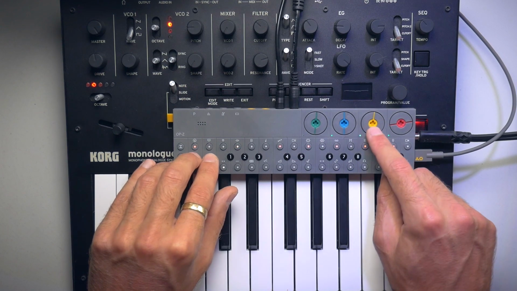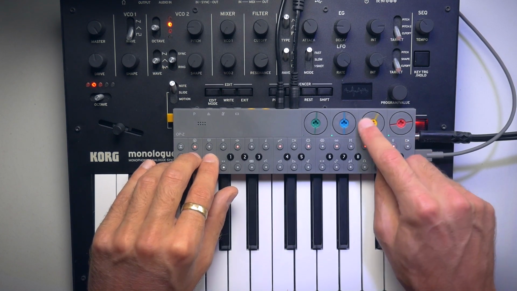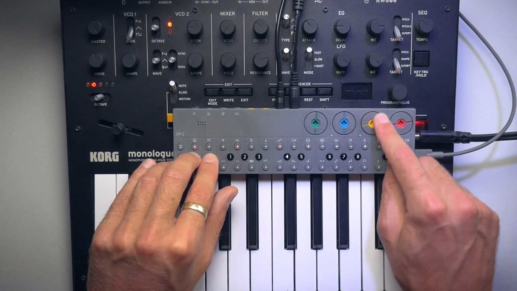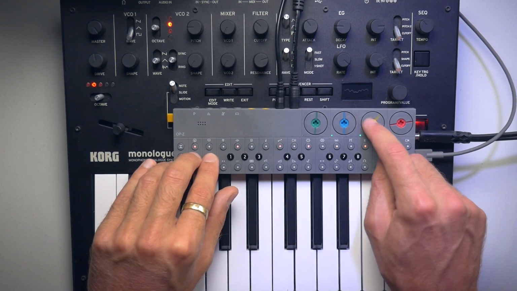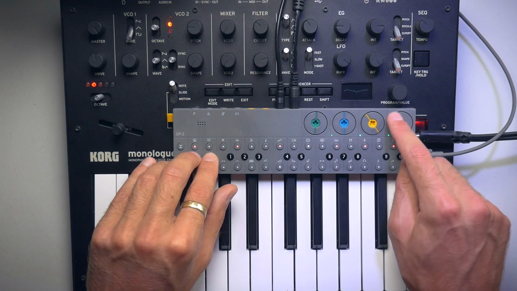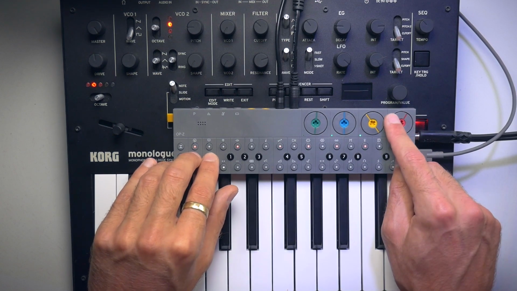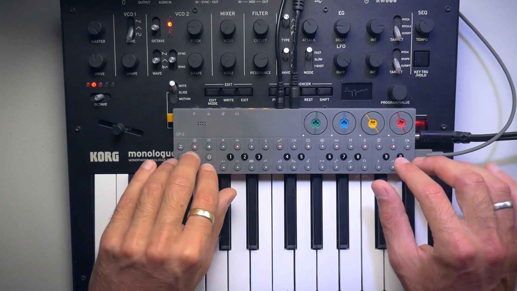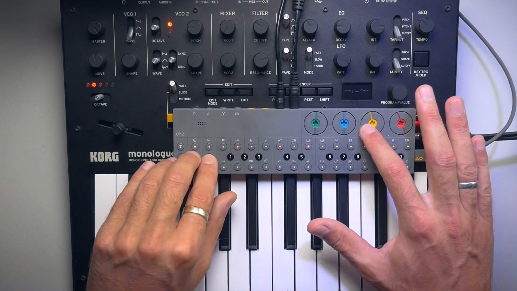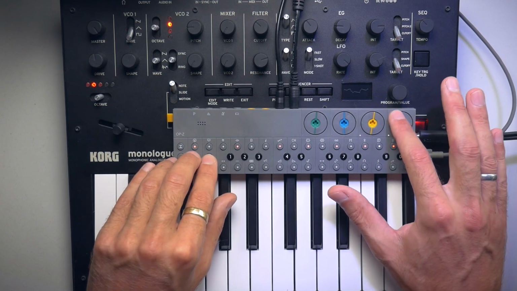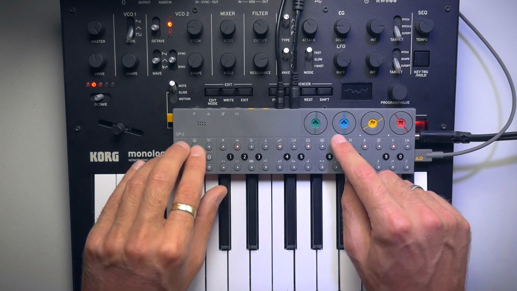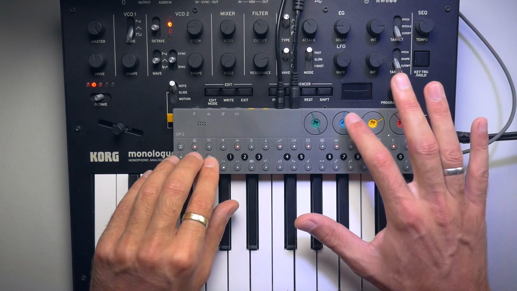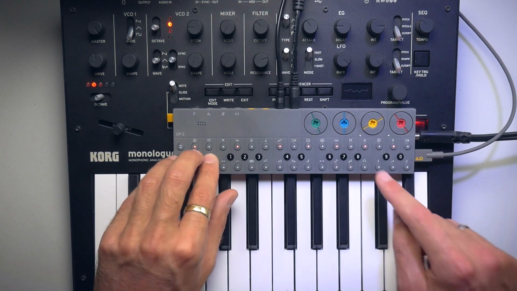This is the type of envelope target. Or the type of envelope. This is the intensity of the envelope. Maybe let's filter it a little bit. A little bit too intense. Now check this out.